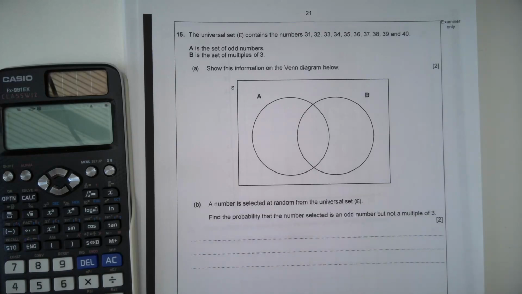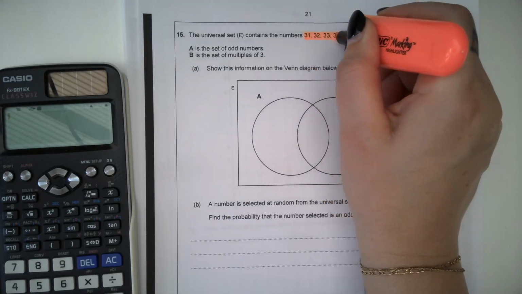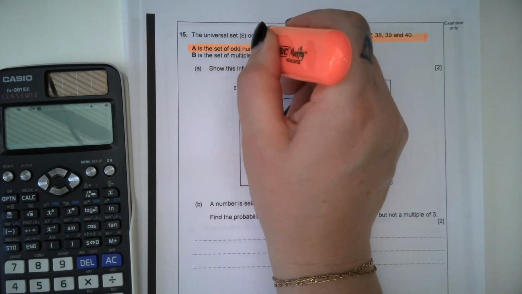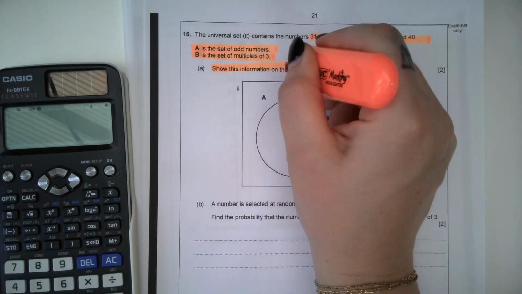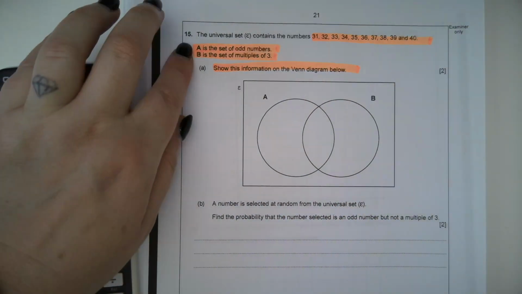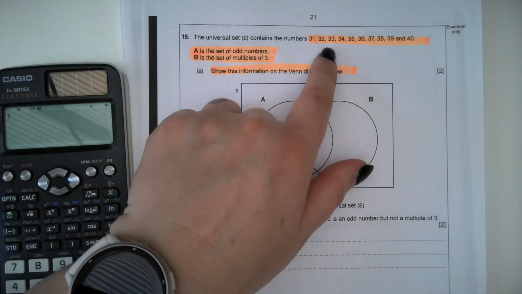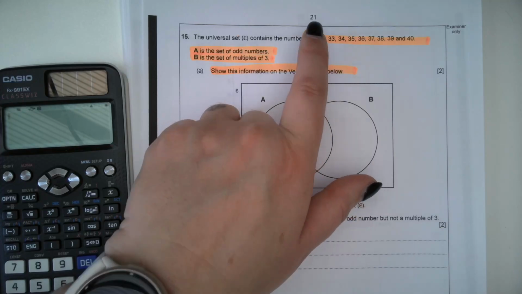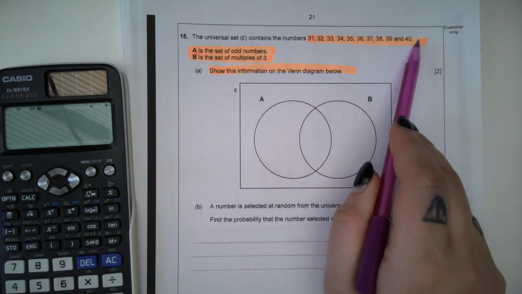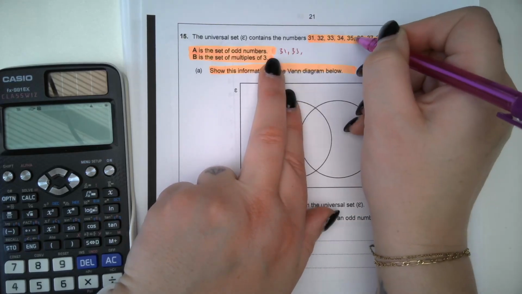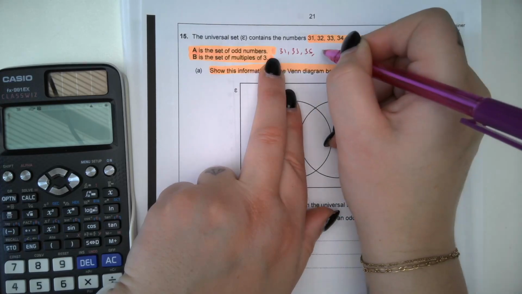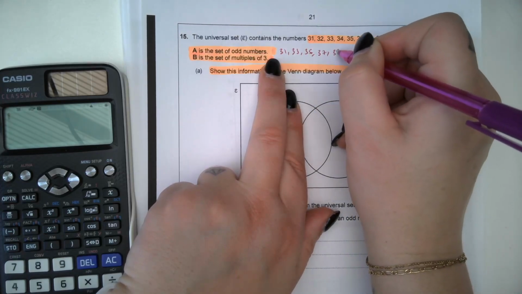Question 15. The universal set contains the numbers 31, 32, 33, 34, 35, 36, 37, 38, 39 and 40. So this is our set of numbers. A is the set of odd numbers. B is a set of multiples of 3. Part A, show this information in the Venn diagram below. So these two, set A and set B, are taken from this universal set. Okay, they're not just random numbers. So A is any of these numbers that are odd numbers. So A will include 31, 33, 35, 37 and 39.